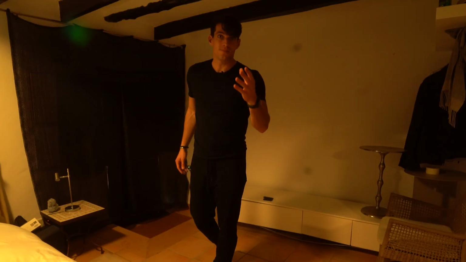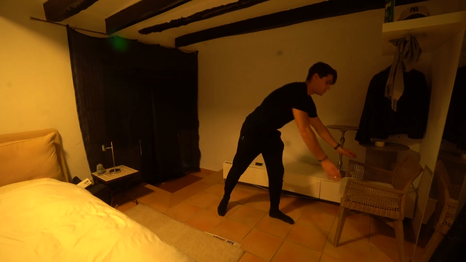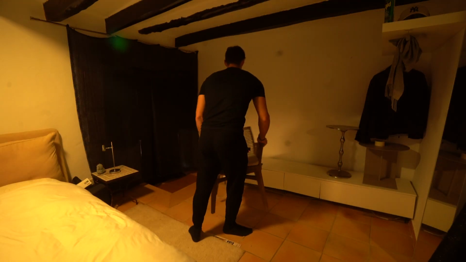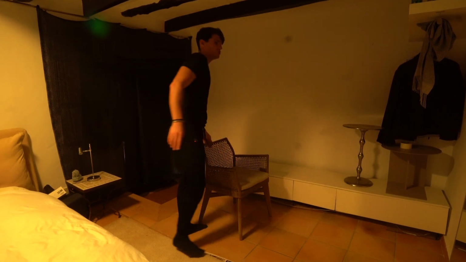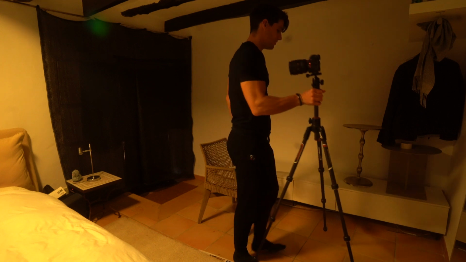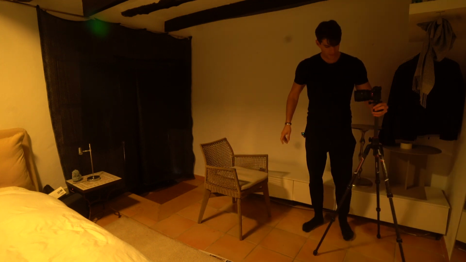That also depends on the lens that you're using on your phone, whether you're using portrait mode, cinematic mode, the 2x, the 1x, this is totally up to you. But I'm gonna show you how we can test this out. So I'm gonna place the chair just right here, and then I'm gonna pick my camera and place it probably around here.